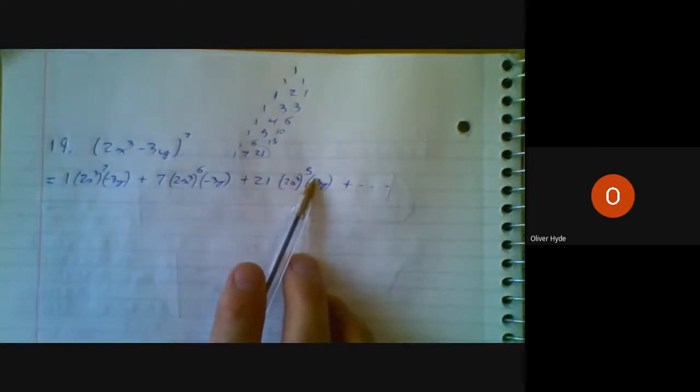That's the unit that we skipped, where you're going down by 1. The exponents on the negative 3y, 0, 1, 2, are also an arithmetic sequence going up by 1.